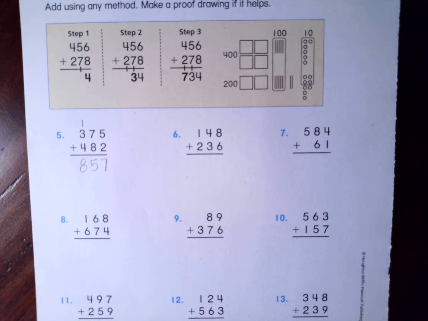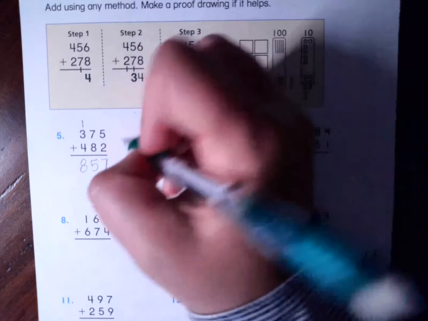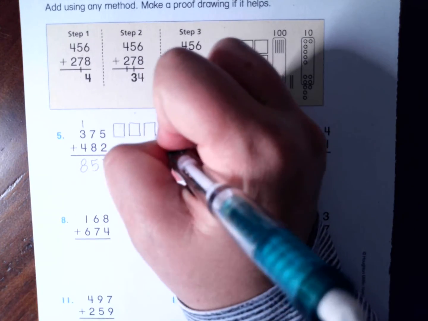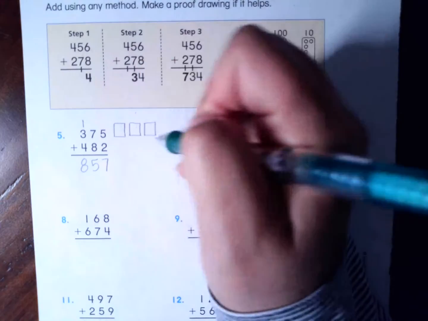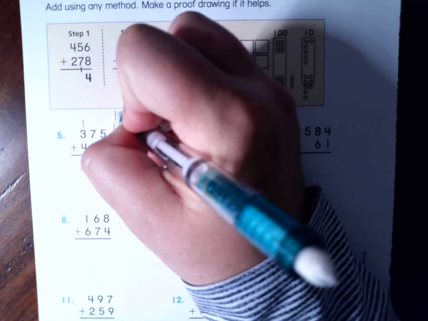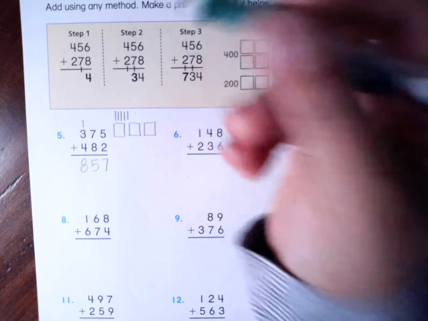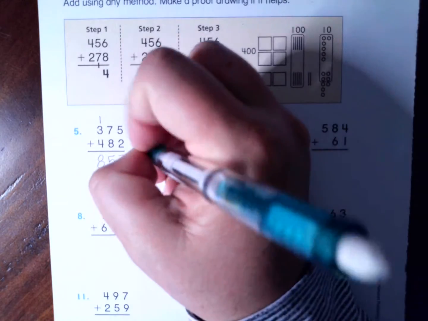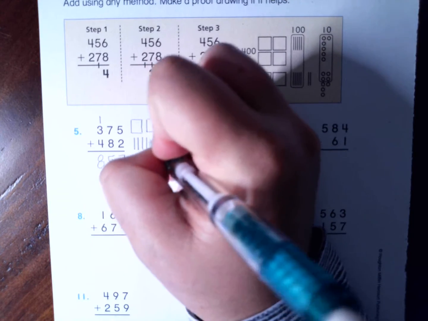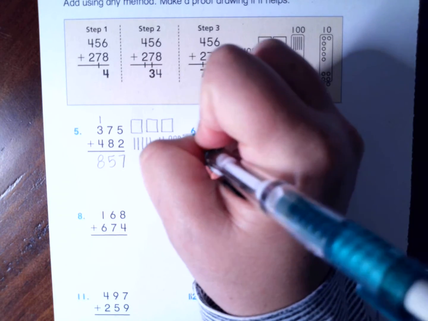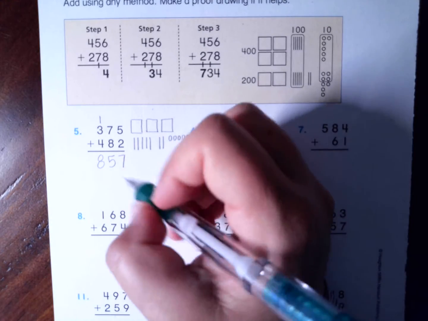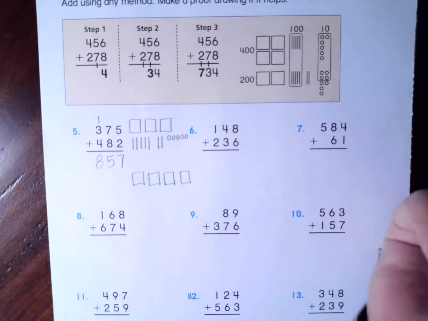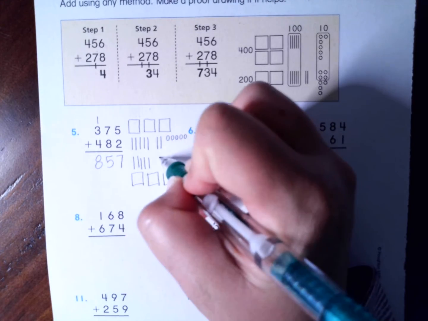Now, I said that we are going to do a proof drawing on this one. So we do our proof drawing for adding by drawing both numbers to start. So there is my 300. I'm going to actually write mine up here. Actually, I'm not going to do that because then I can't group them together. I'm going to write mine down under here, my 7 tens and my 5 ones. And then I'm actually going to draw my 400 right here and put my 8 ones up here.